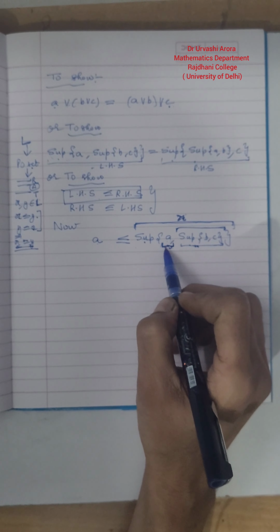Which means that star dash actually immediately follows from star, because the only difference between star and star dash is that wherever A is written in star, in place of A, C is written, and wherever C is written in star, A is written. So you can obtain star dash directly from star by interchanging the roles of A and C in star. Wherever A is written, just replace it by C, and wherever C is written, just replace it by A. The result, star dash, immediately follows.